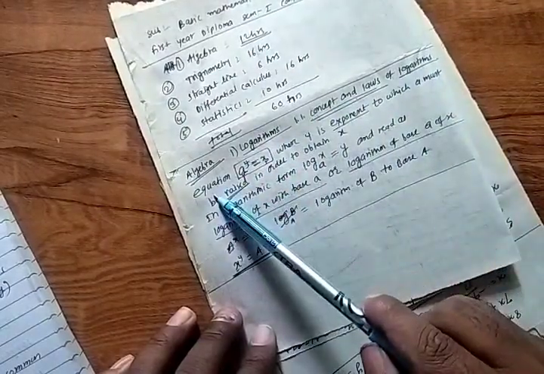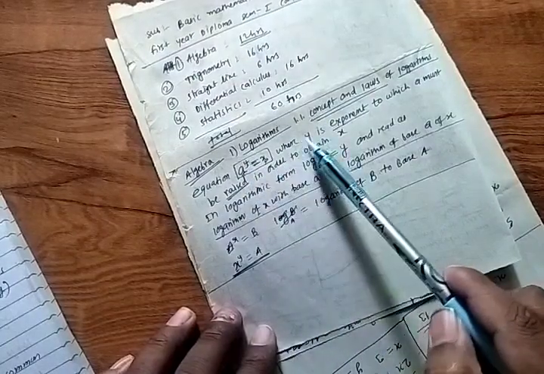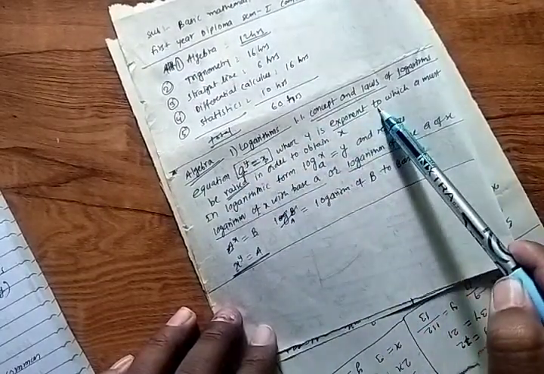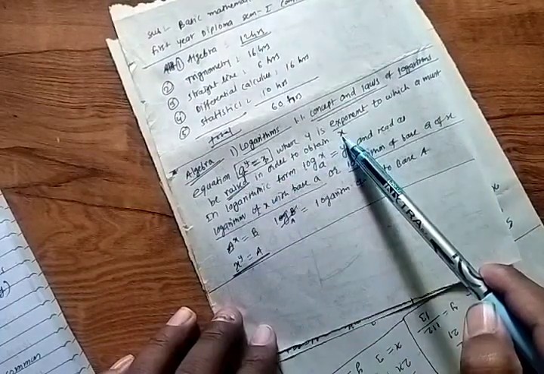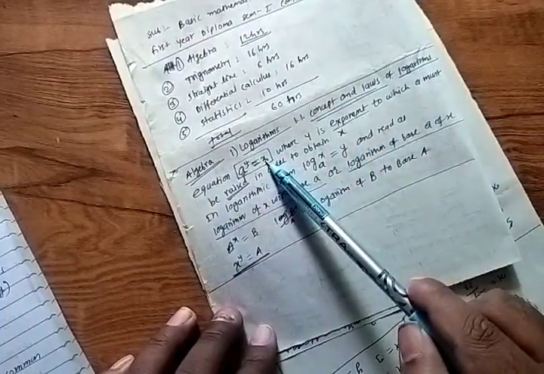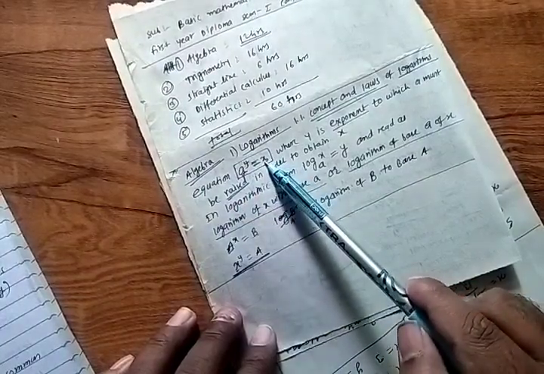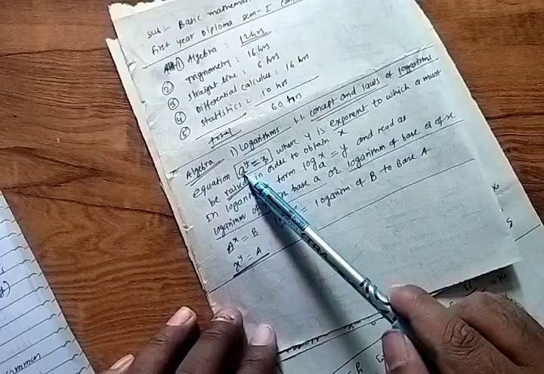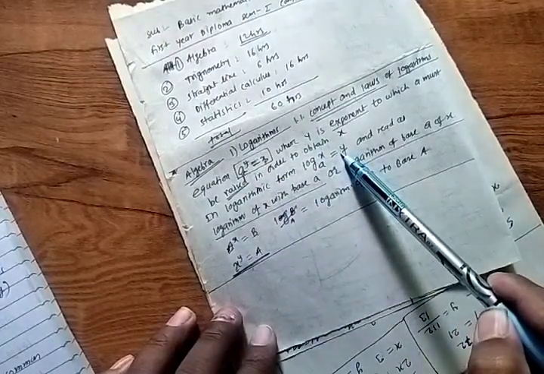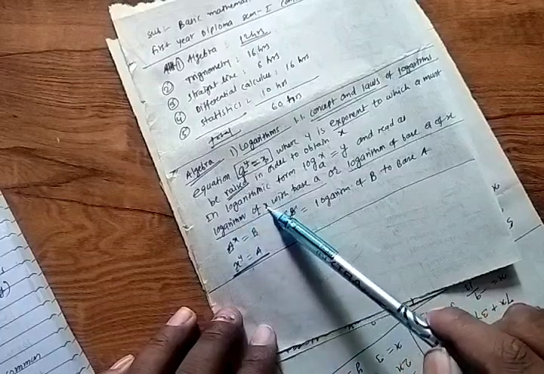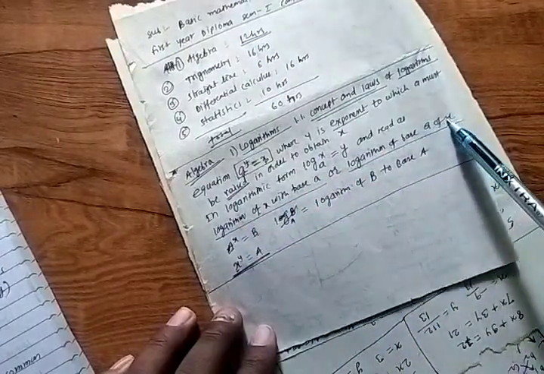The logarithm is denoted by the equation a to the power y equal to x, where y is the exponent to which a must be raised in order to obtain x. So it can be read in logarithmic form, logarithm of x to the base a equal to y, and read as logarithm of x with base a or logarithm of base a of x.